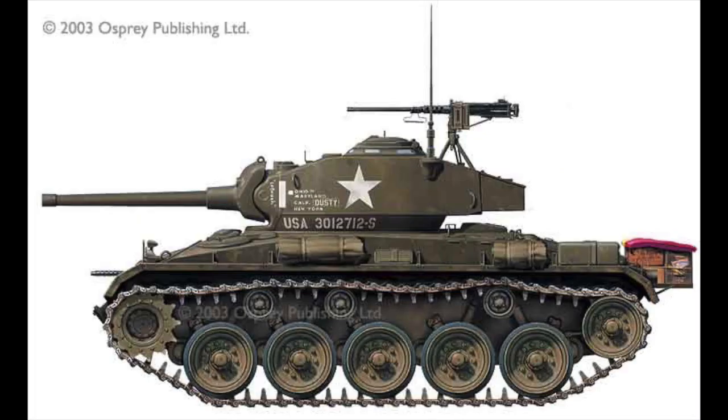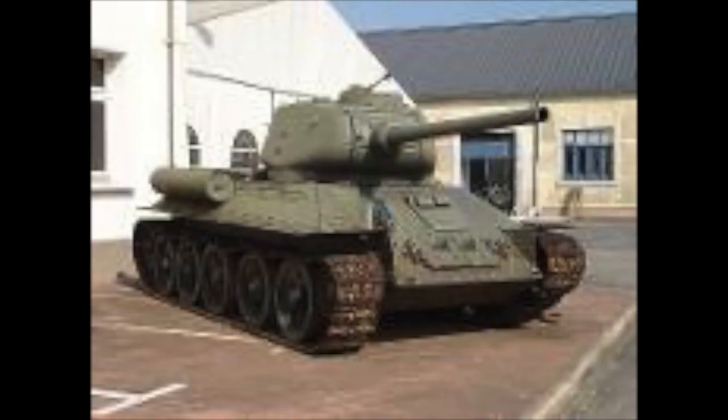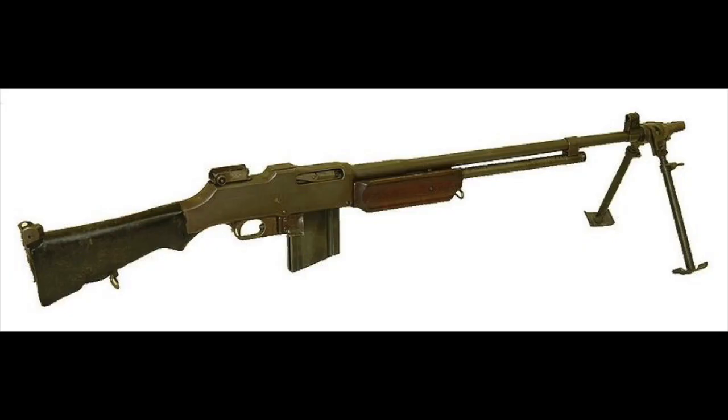There were lots of weapons and equipment used during the Korean War. One of those pieces of equipment was the M24 Chaffee light tank, a very light tank the U.S. had, but it was no match for the T-34 tanks used by the North Koreans. They also used the M1 Garand semi-automatic rifle, which used an 8-round clip and was the first semi-automatic rifle issued as the standard infantry rifle.